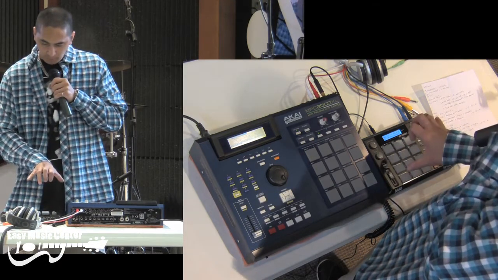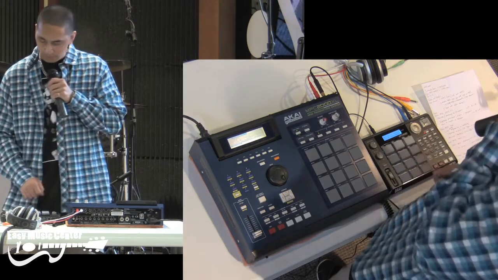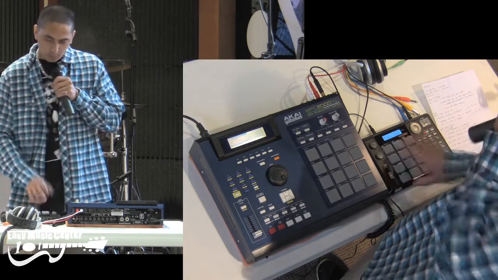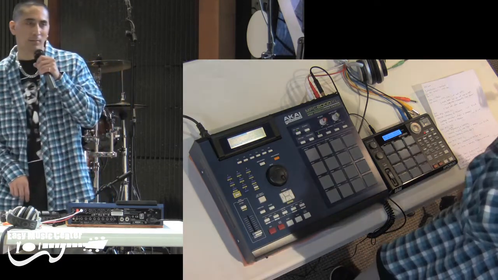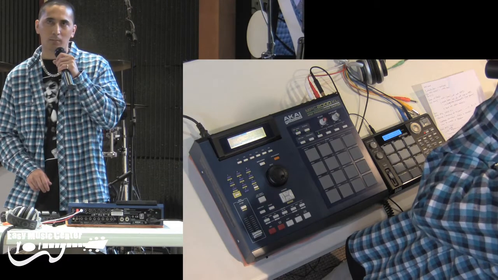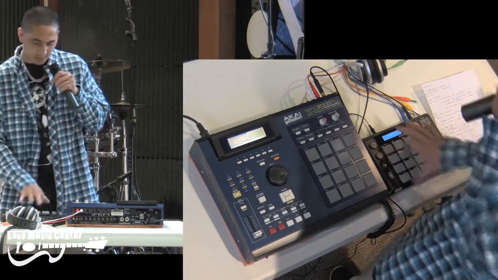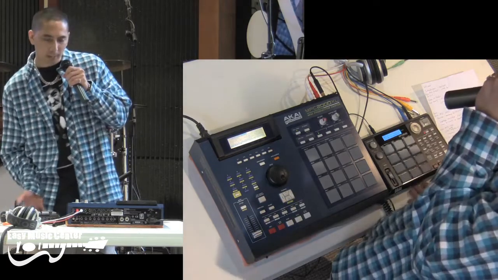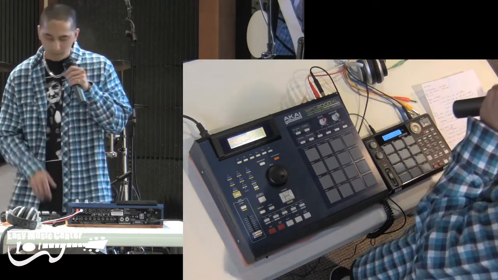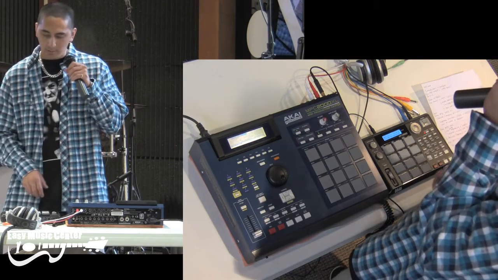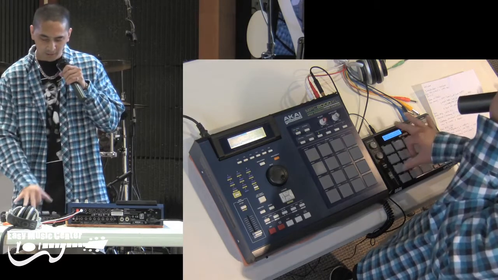So the MPC 500, it's really portable, and it's good if you're on the go. For example, on one of my trips here, when I was on the airplane, I was actually making beats on this because it runs on batteries, which is cool. You could make music wherever you are, which is what I like about this machine.